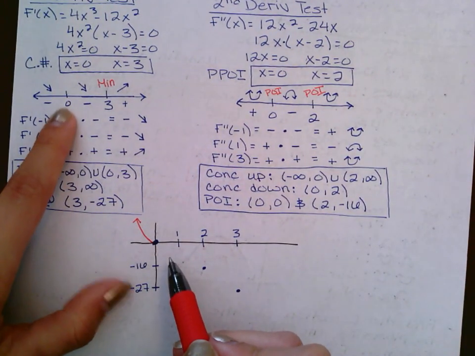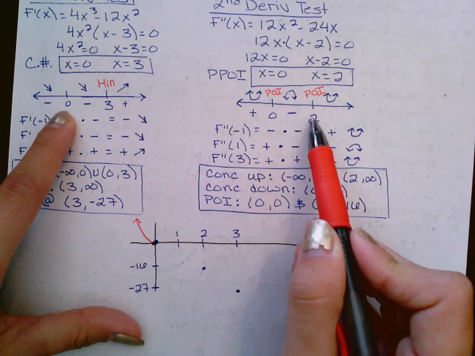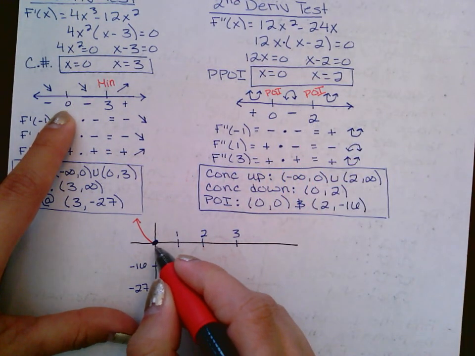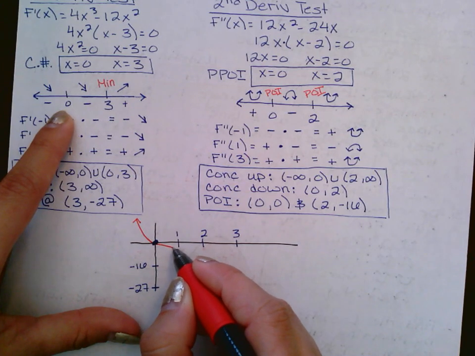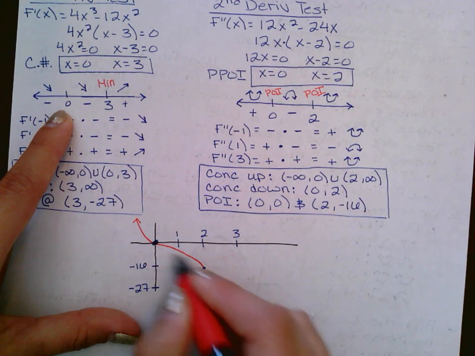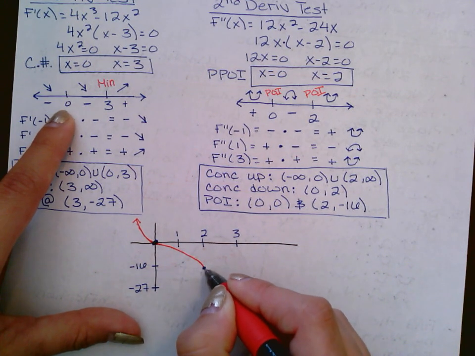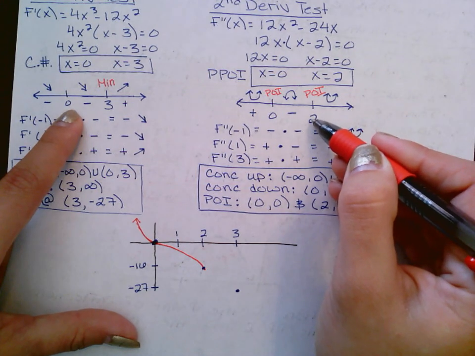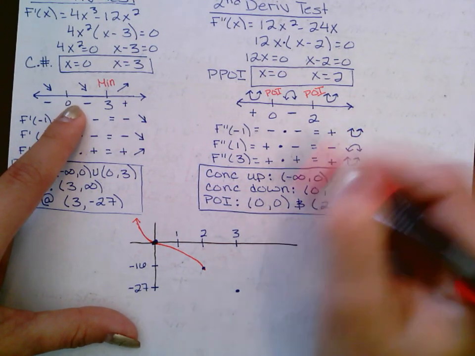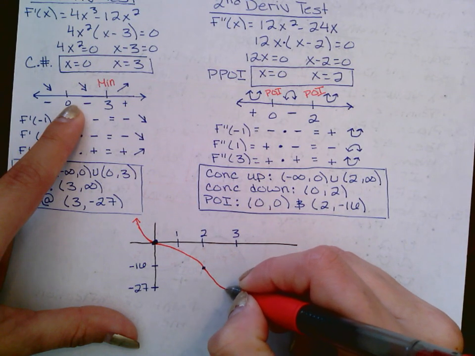Now after 0, I'm still going to be decreasing, but now I'm concave down up until 2. So I need to kind of change the curvature. Still decreasing, but concave down. So it kind of swoops here. Okay. Now after 2, I'm still decreasing until 3, but now I need to change concave up. Okay.